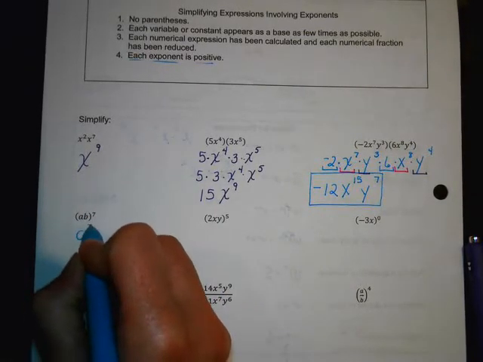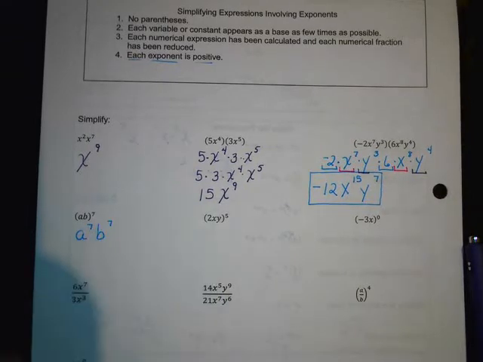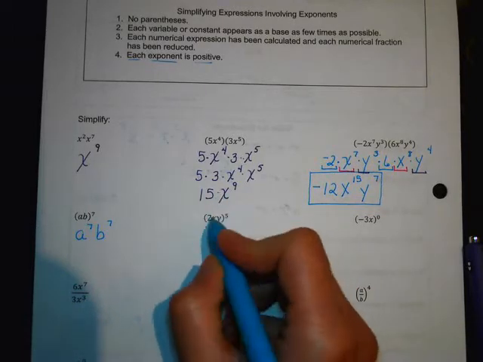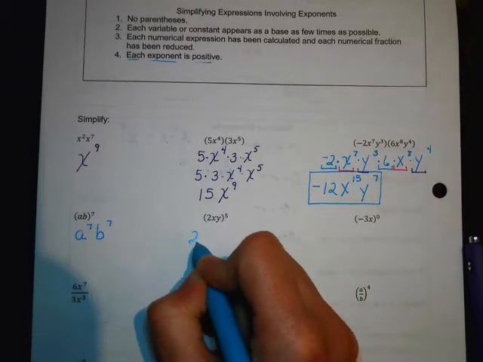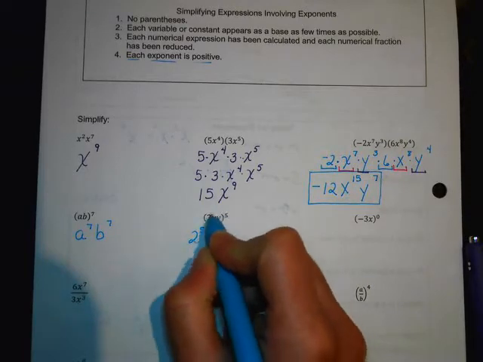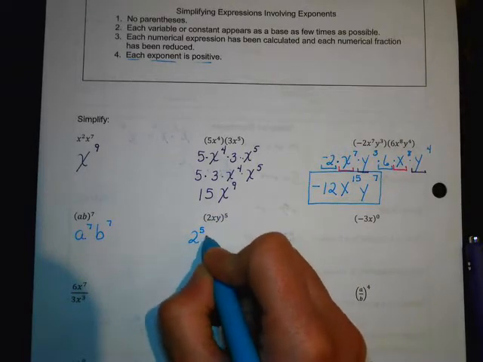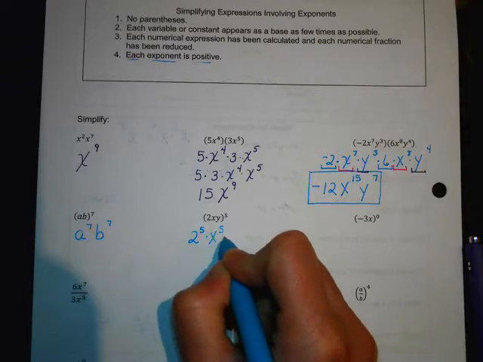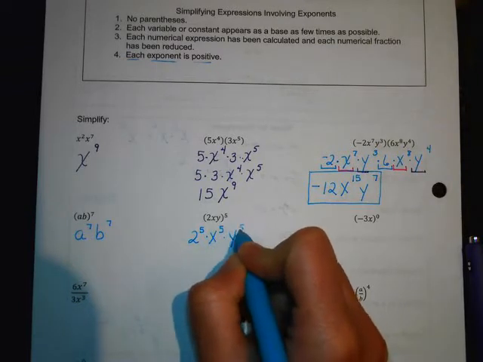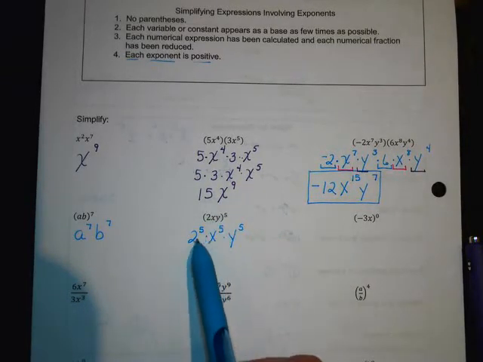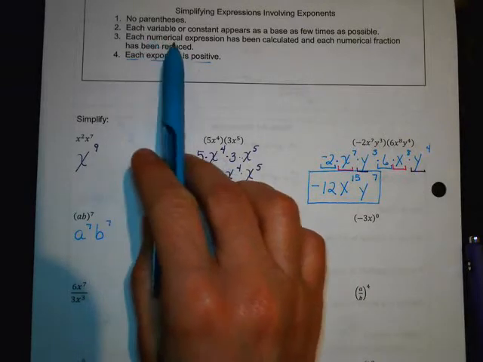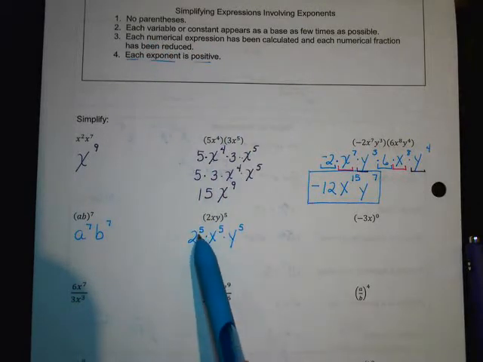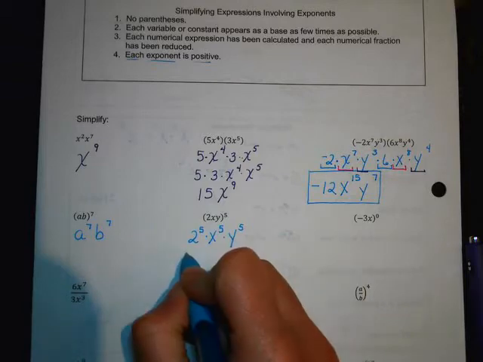So do you see I dropped the set of parentheses? Now be careful, if there's a constant or a coefficient, the 5 has to go not only to the x and the y, but it also has to go with the 2. And then you need to be able to calculate that out. It says each numerical expression has to be calculated. So if you put 2 to the 5th into your calculator, you'll get 32, x to the 5th, y to the 5th.